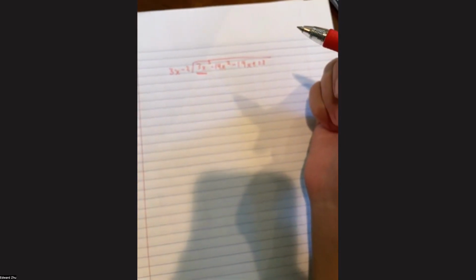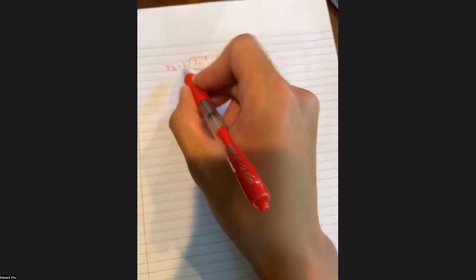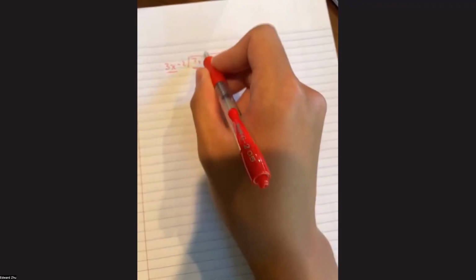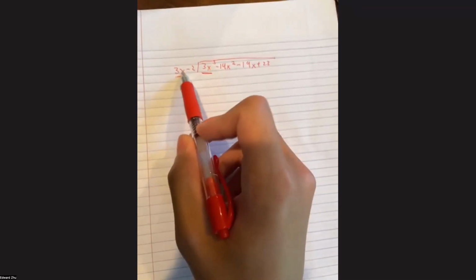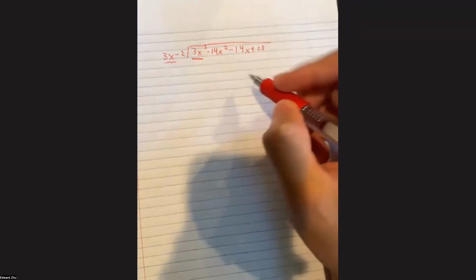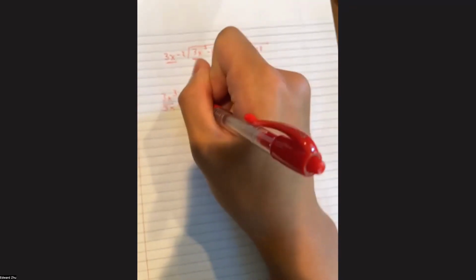There we go. So we have 3x cubed right here. And then afterwards, you have 3x right here. So you take the first term of what you're dividing, and then you take the first term of the divisor. So you would do 3x cubed divided by 3x, and then you would get x squared.